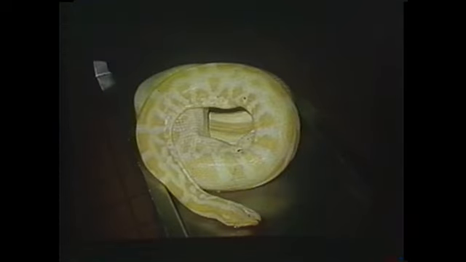Here is a Burmese reticulated python, a beautiful animal that may be quite large, anywhere between 4 and 40 kilograms and measuring between 9 and 12 feet as far as the adult is concerned, male and female.